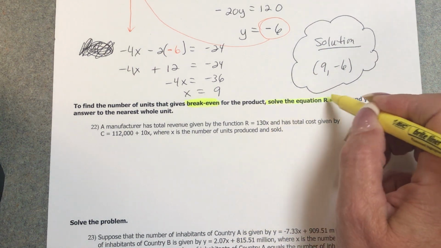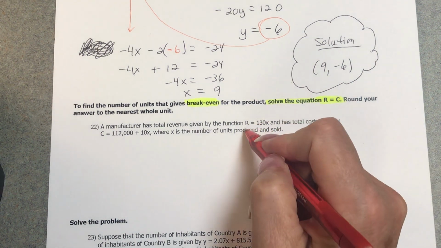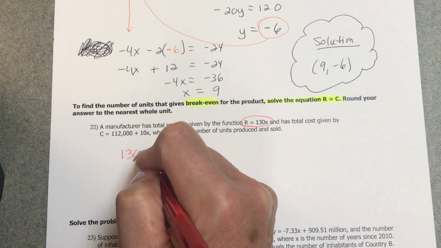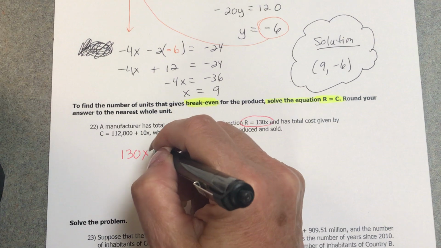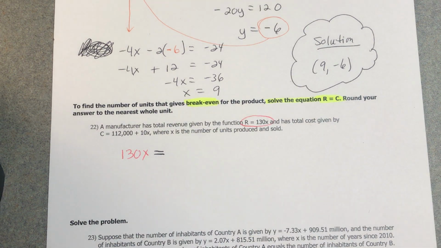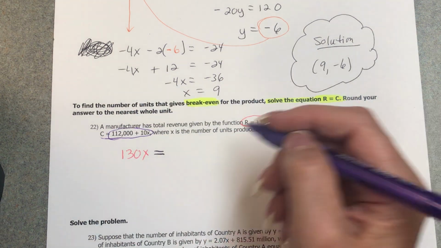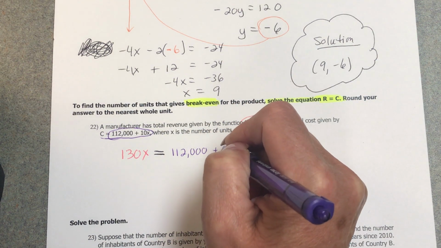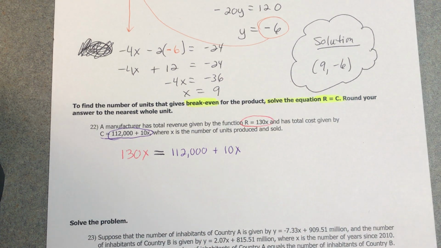Solve the equation R is equal to C. That's revenue is equal to cost. And they told us that revenue was 130x. So we're going to set that equal to cost, and cost was given by that. And now all I need to do is solve it.